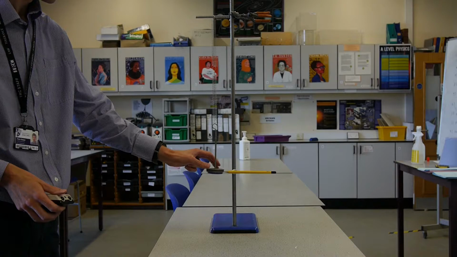In order to measure the period of these oscillations, we set up a fiducial mark. So you can see here the pencil has been attached to the stand just to make a marking point at the equilibrium position in the middle of the oscillation. And now we give it an initial downward displacement and allow it to oscillate.